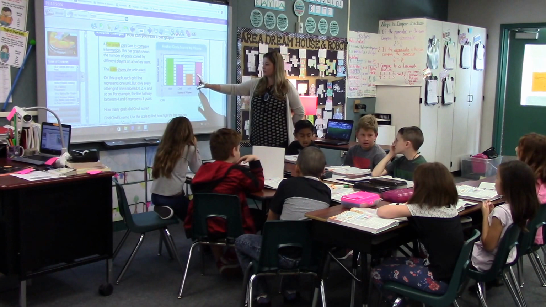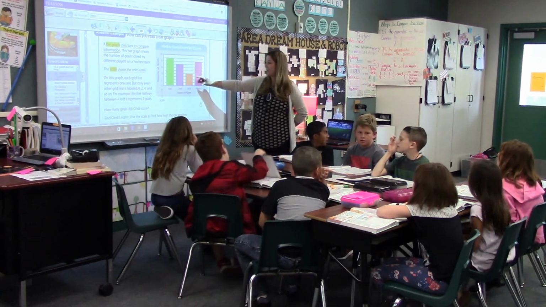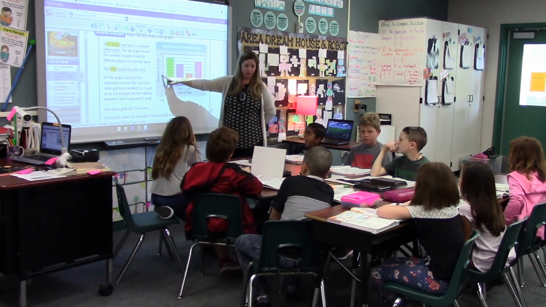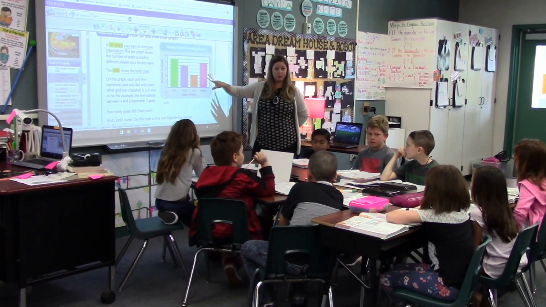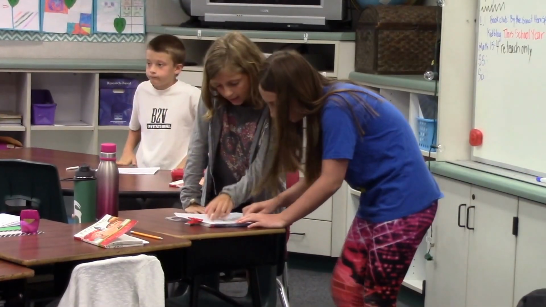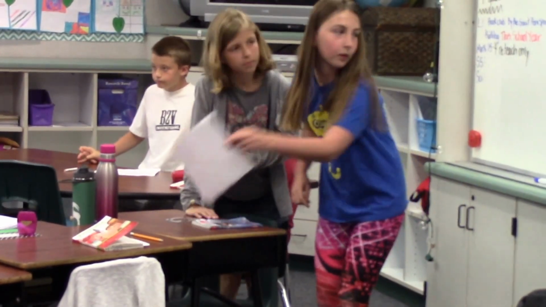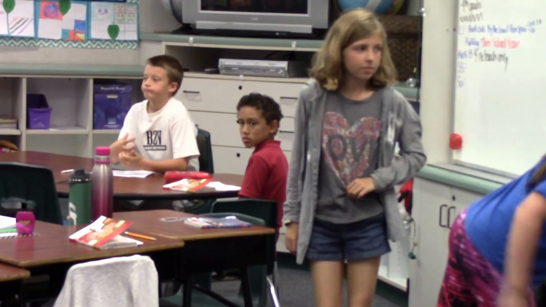He has the shortest bar. Okay, and that would equal 4. So you can see just by looking at it quickly who had the fewest, because it's the shortest bar. It goes way higher. And how many did he score? 9, yes, because between 8 and 10 is 9.